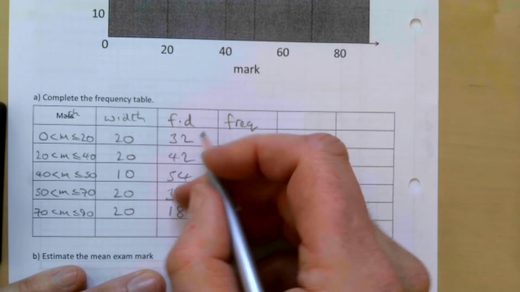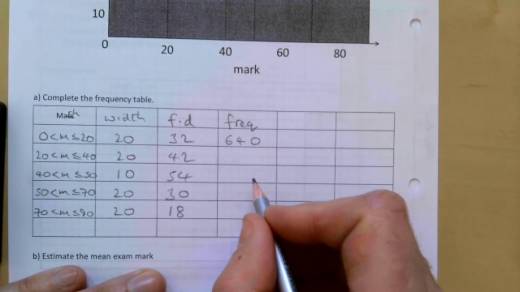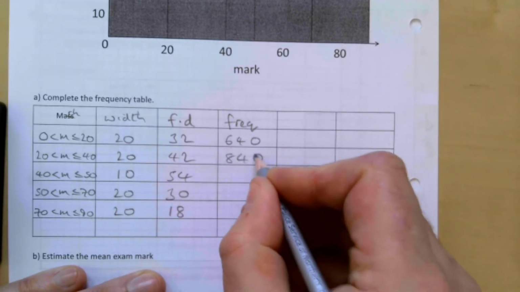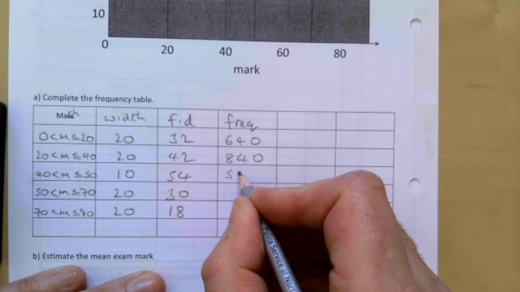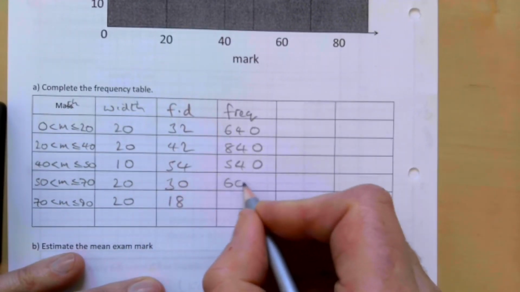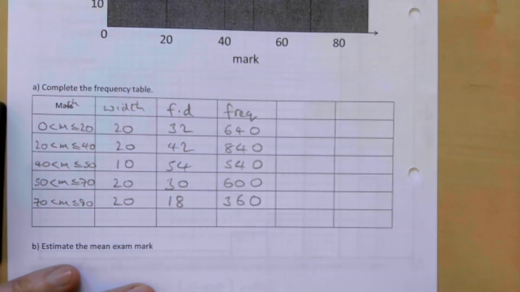So 20 times 32 is 640. 20 times 42 is 840. 10 times 54 is 540. 20 times 30 is 600. 20 times 18 then is 360.